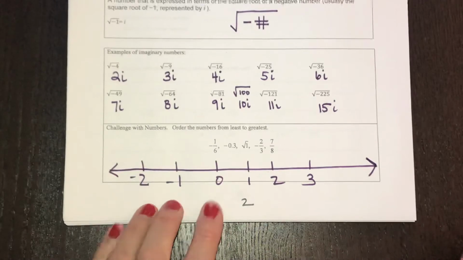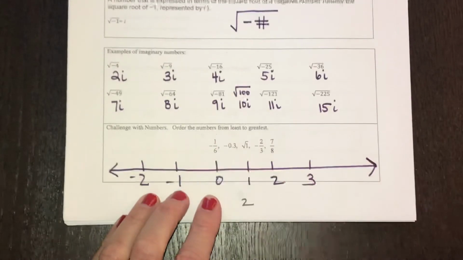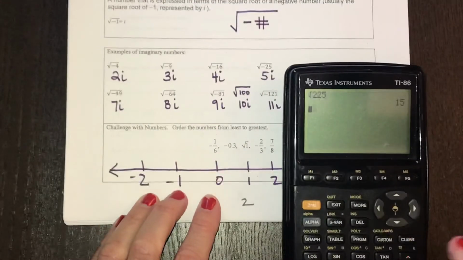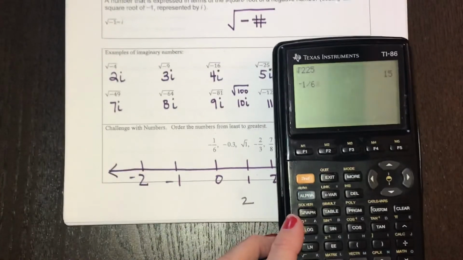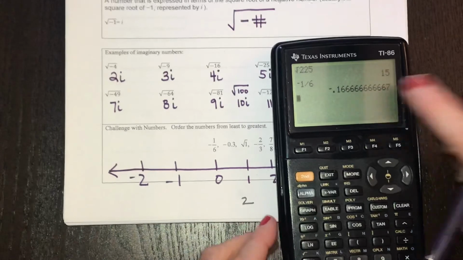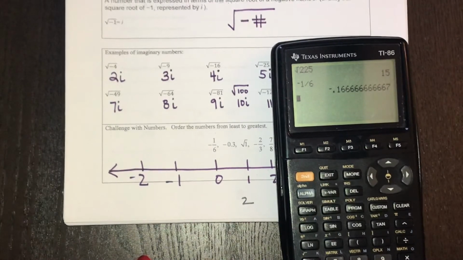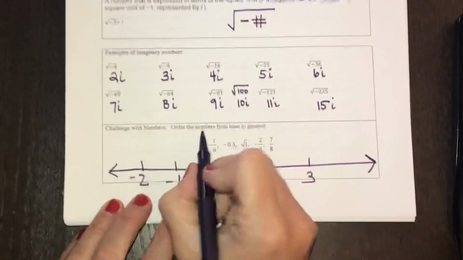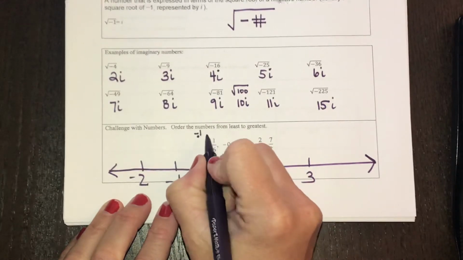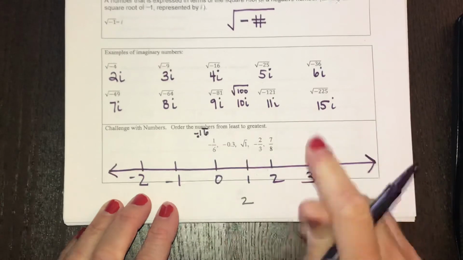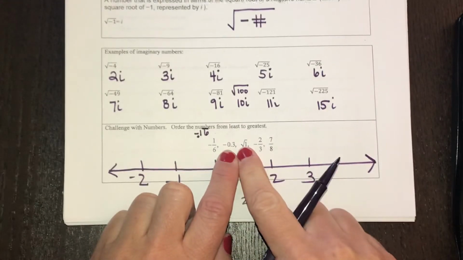Okay, so the negative of the fraction, let me clear this out. Negative 1 divided by 6 is the decimal negative 0.16 repeating. Then I have the decimal negative 0.3.